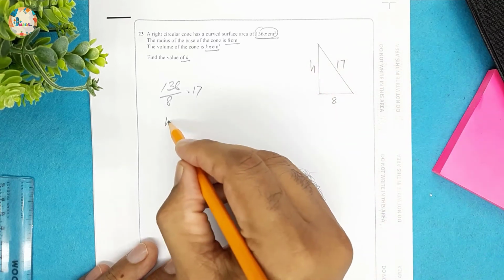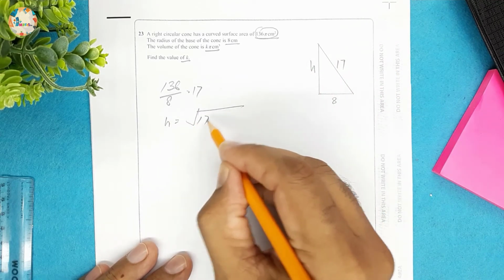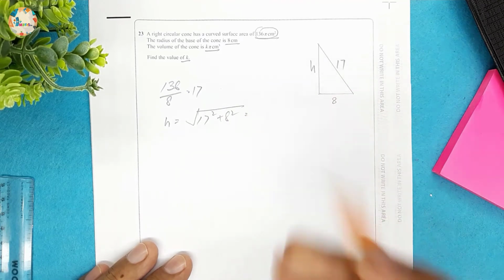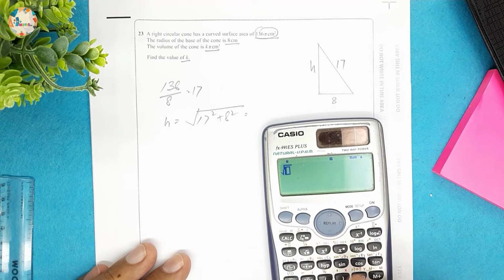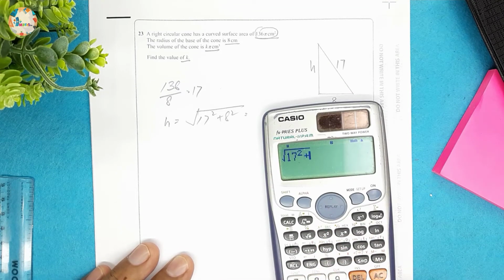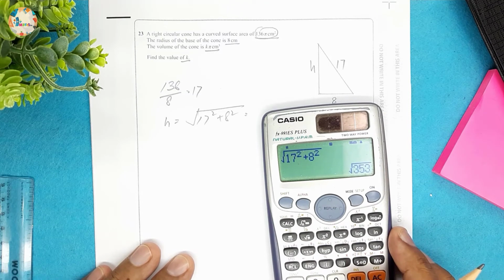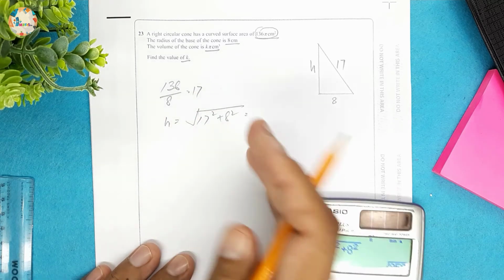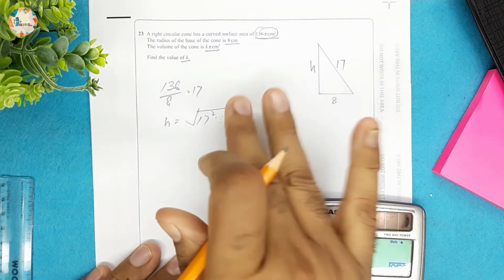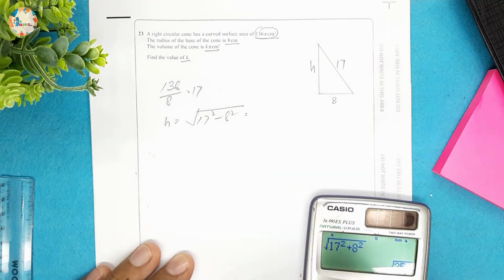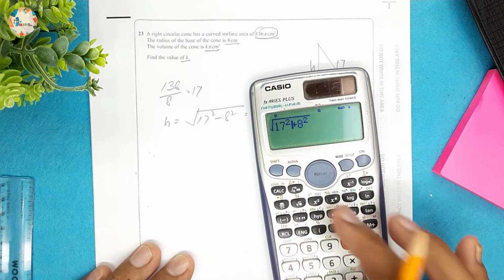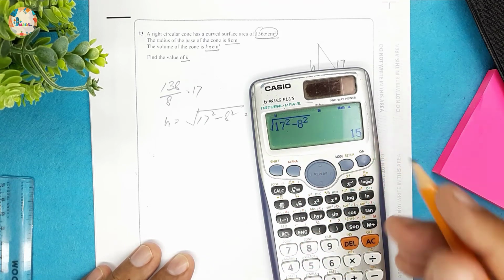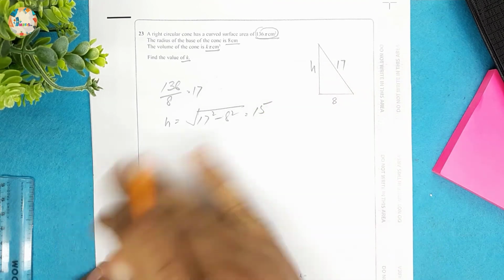To calculate this h, we will take h is equal to root of 17 squared minus 8 squared by Pythagoras theorem. Not plus, basically this is minus, because this square minus this square, so we'll take minus. So this is 15. So height will be equal to 15.